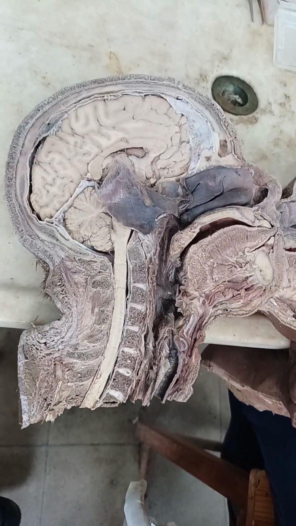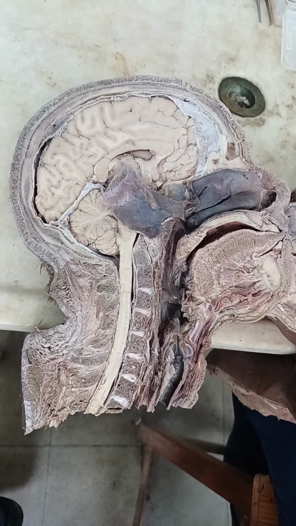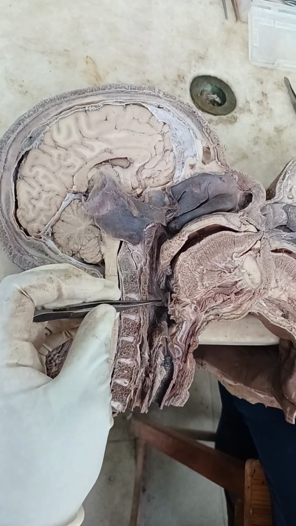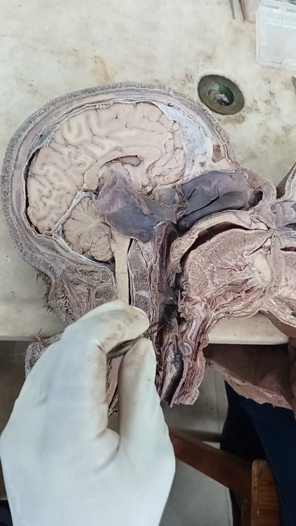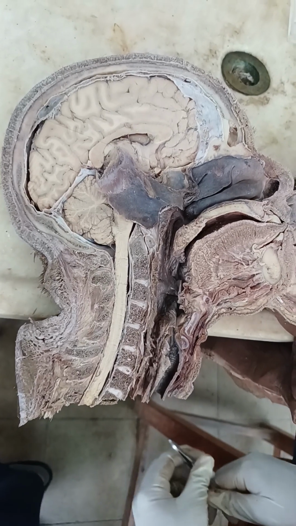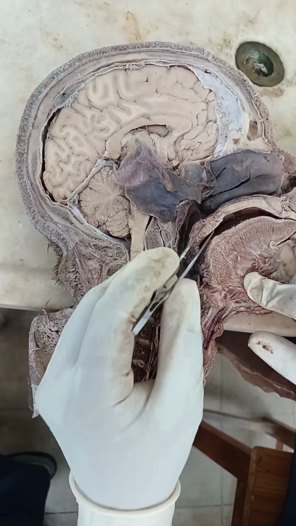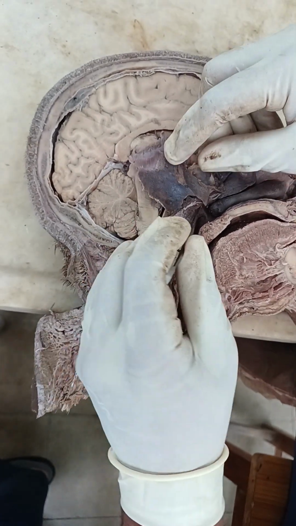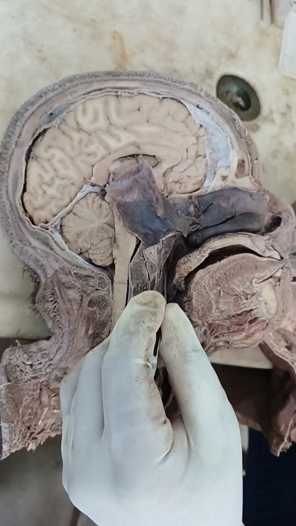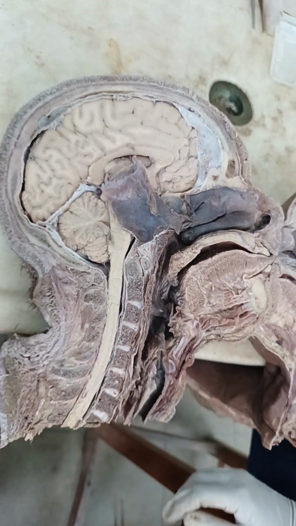So we will discuss the parts of the pharynx. The upper part is called the nasopharynx, the middle part is called the oropharynx, and the lower part is called the laryngopharynx. The nasopharynx is the part above the soft palate. This is the soft palate, and above it, behind the concha, this portion of the pharynx is called the nasopharynx.